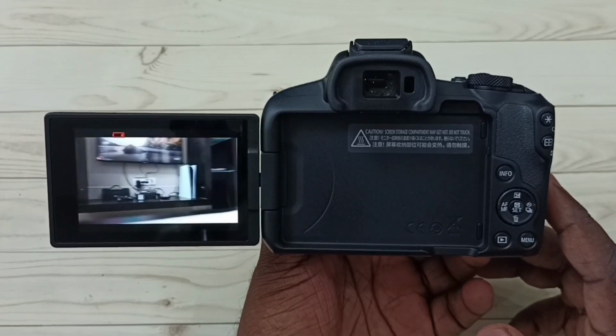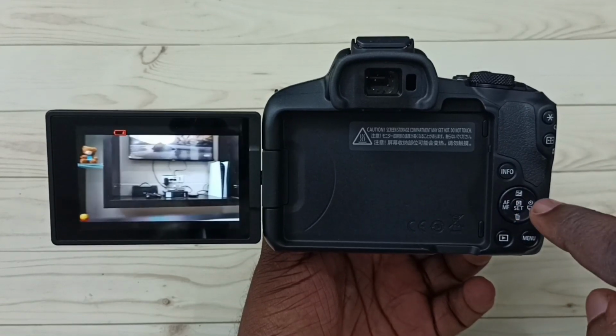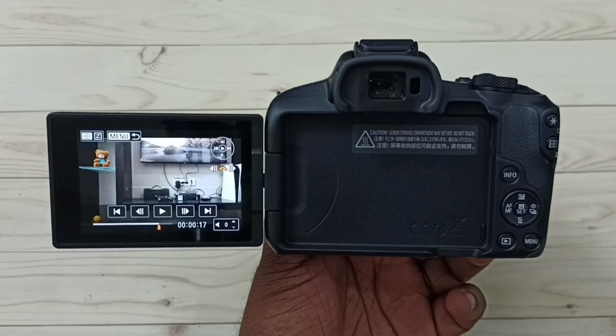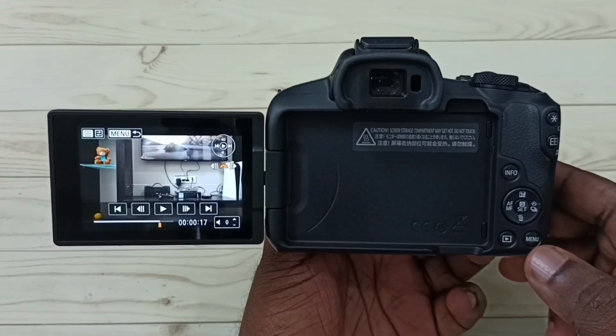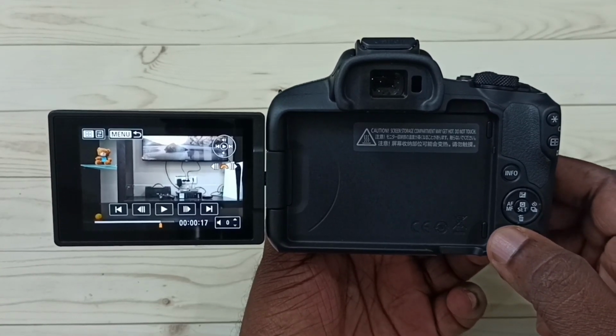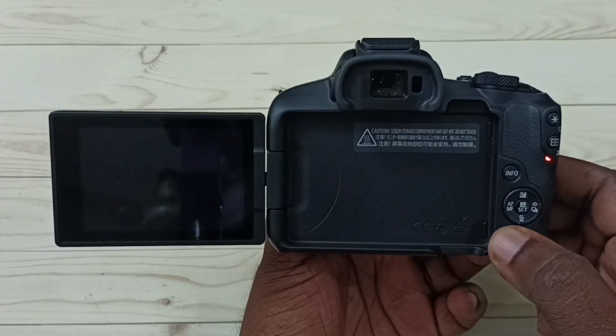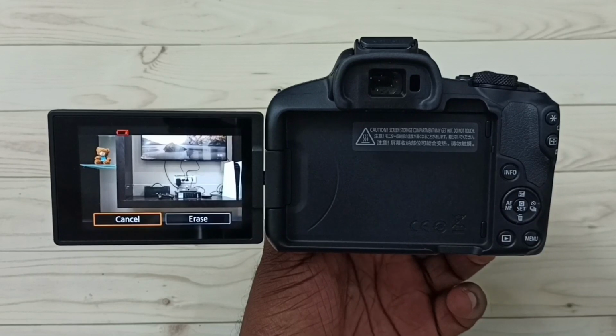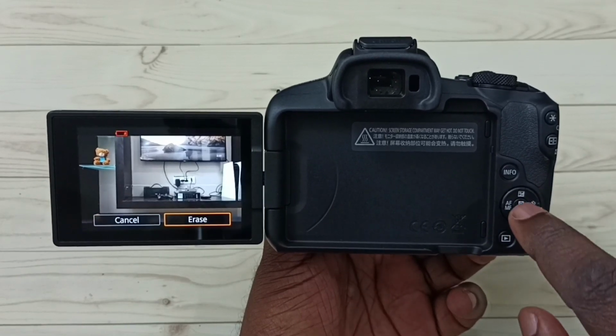Okay, so if you want to stop this play, we can again press this OK button and pause the play. So let me go back. So if you want to delete this video, we can press this delete button, then select erase, then press OK button.